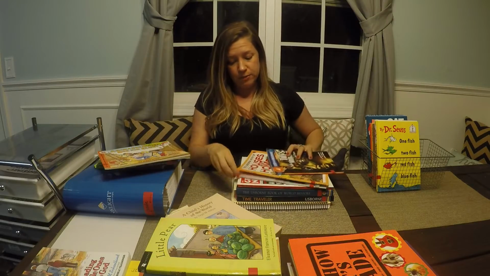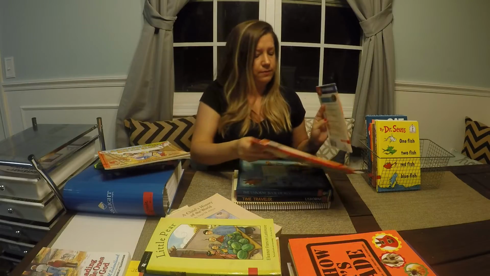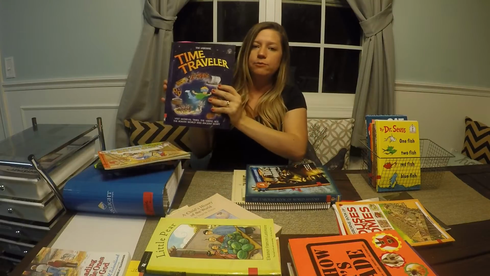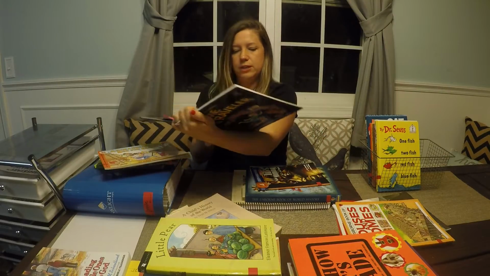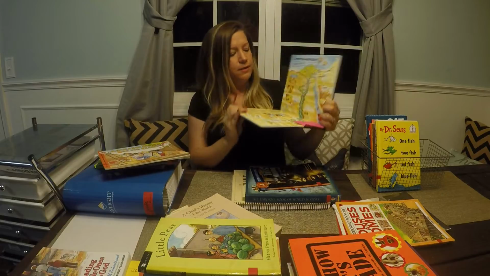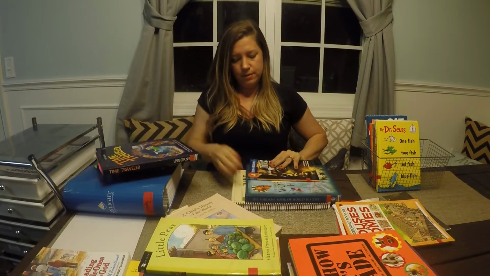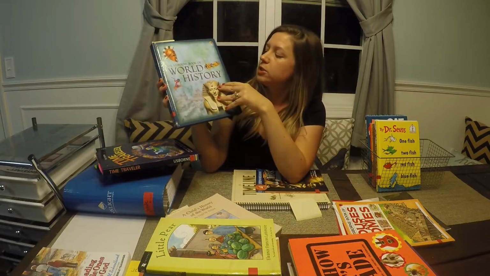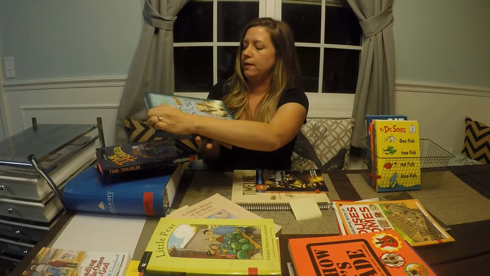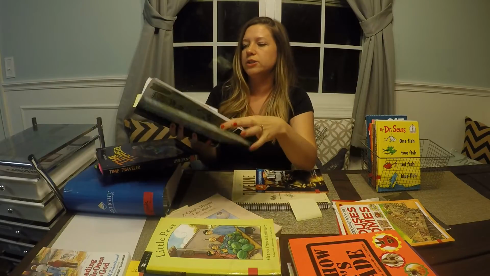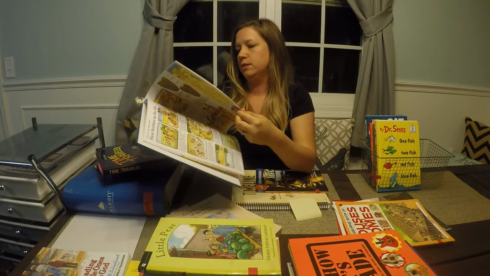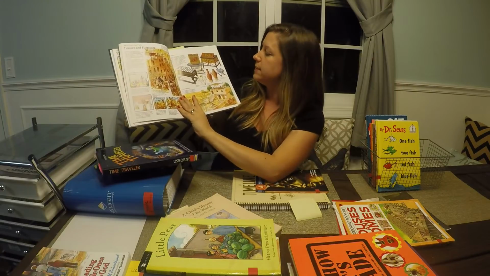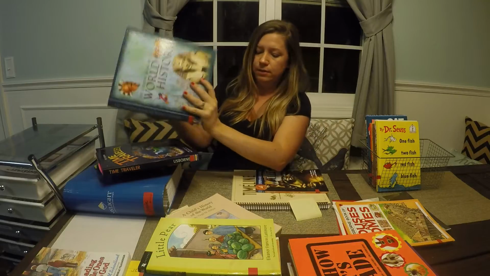So for ancient Egypt, we would have a couple of different books that we read out of. We read out of the Time Traveler, and they have, of course, a section in here about ancient Egypt, many pages in that book. We read out of the Usborne Book of World History. Again, there's a section here about ancient Egypt. It has the Egyptian Empire, houses and furniture from Egypt, lots of stuff.